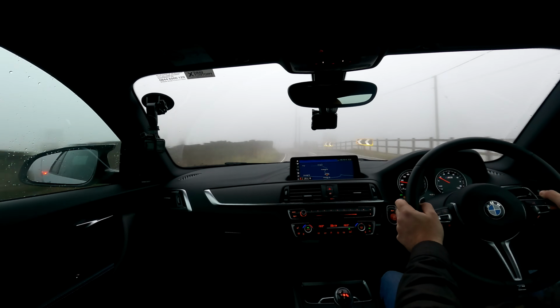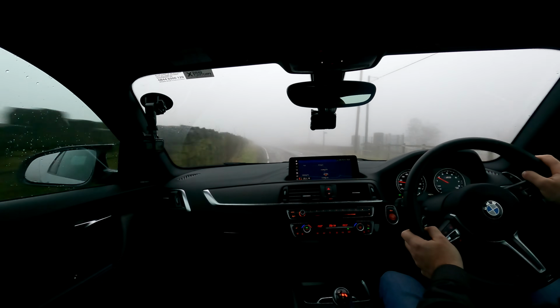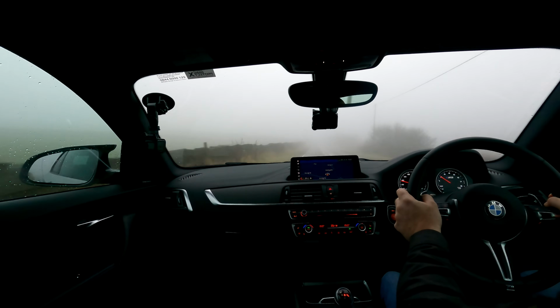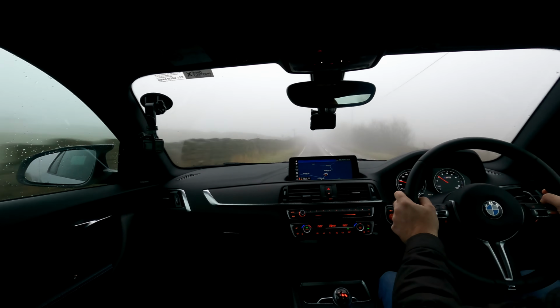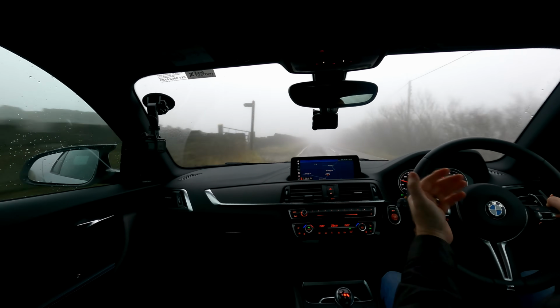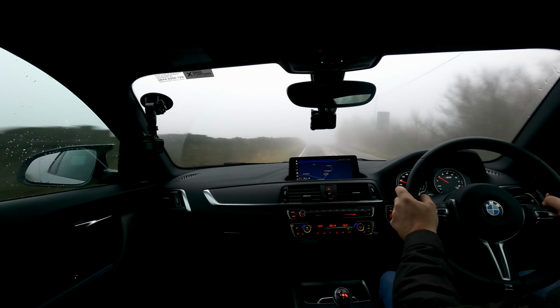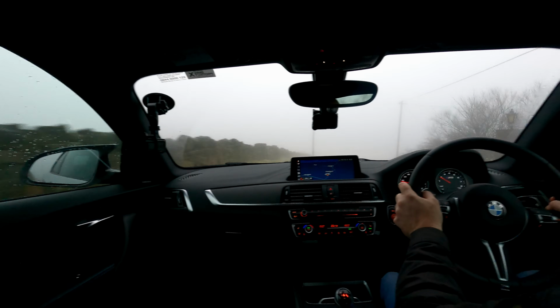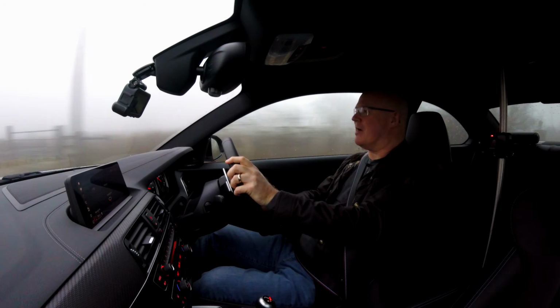Now behind me, I did notice a car just pulling out of a junction, but he's not in sight and I can't see the headlights at all at the moment. So I'm leaving my high intensity fogs on. If he gets a bit closer, if he catches up with me, then I'm going to turn them off. I feel better now I've got that off my chest.